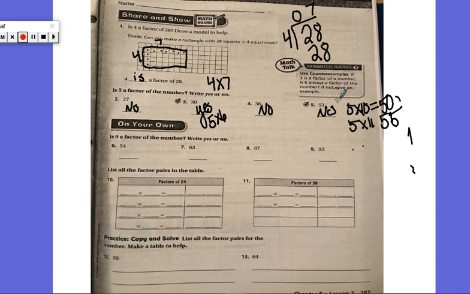Okay? Alright, for these ones, why don't you just do number 6 and number 7 for practice, and then I want you to do number 10. Okay, find all the factors of 24. So we'll start with the easiest one. 1 times 24 is 24, so your factors are 1 and 24.